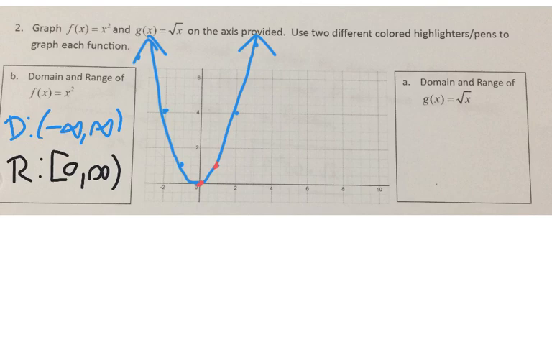If I plug in 4 for x, the square root of 4 is 2. And if I plug in 9 for x, the square root of 9 is 3. And so right here, the graph of the square root of x looks like this.